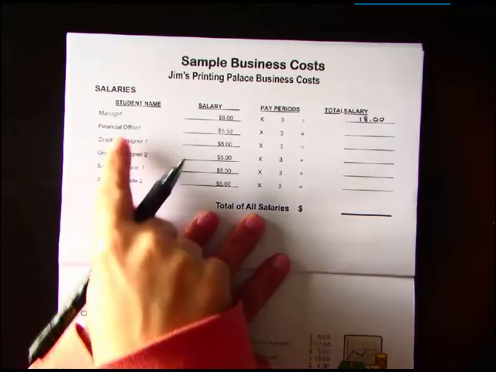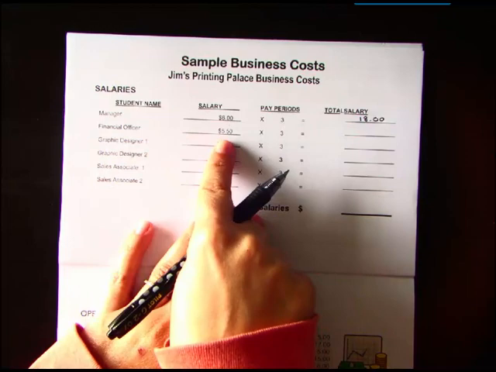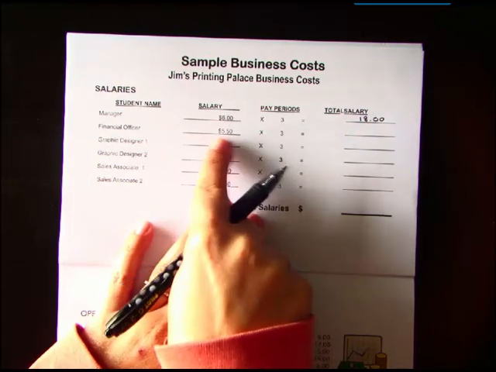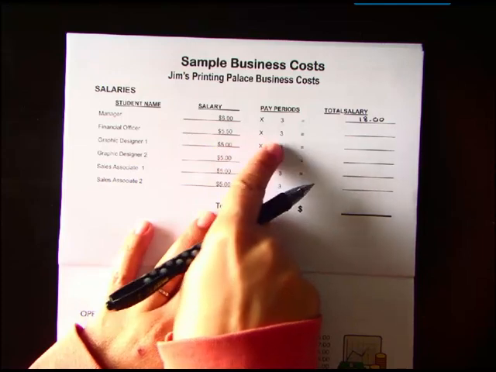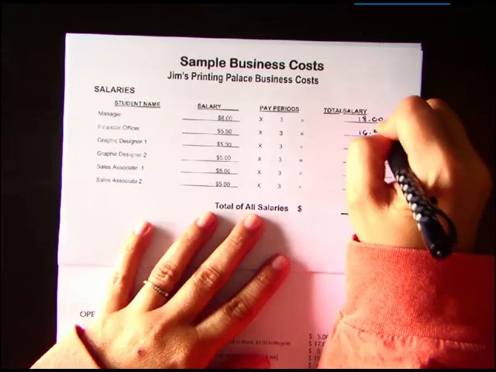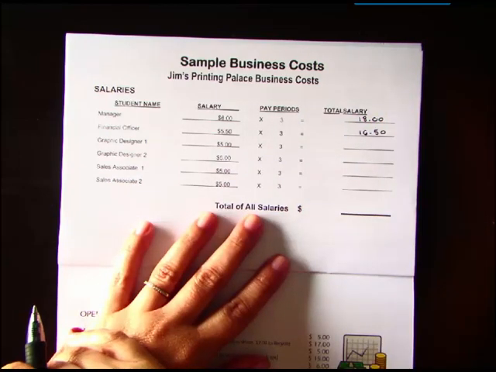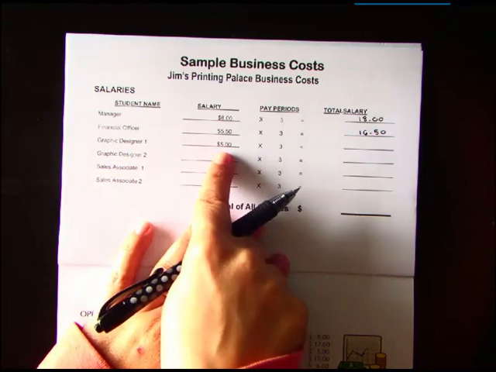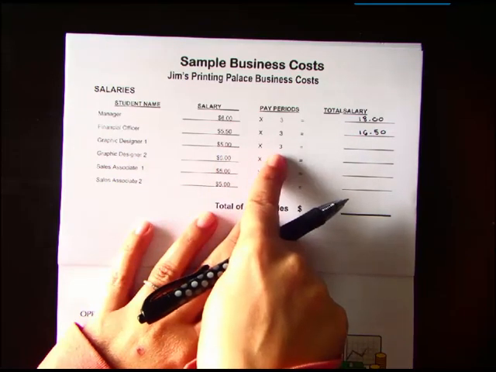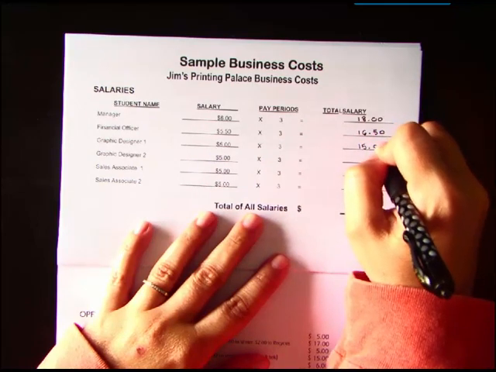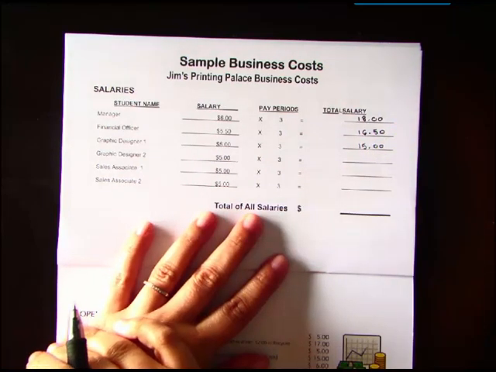Okay? The financial officer makes $5.50. They also get paid 3 times. $5.50 times 3 is $16.50. The graphic designer gets paid $5. They also get paid 3 times. 5 times 3 is 15, so they get $15.